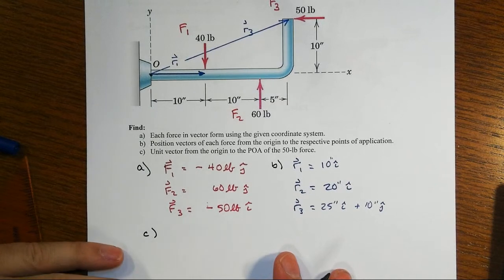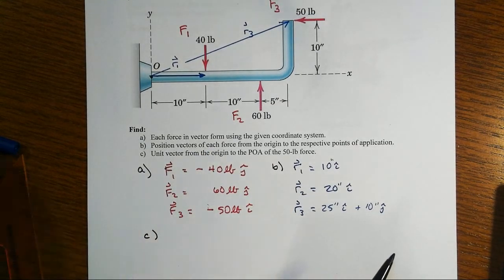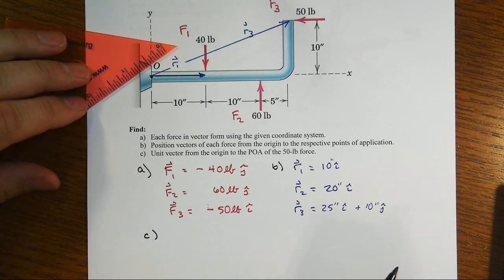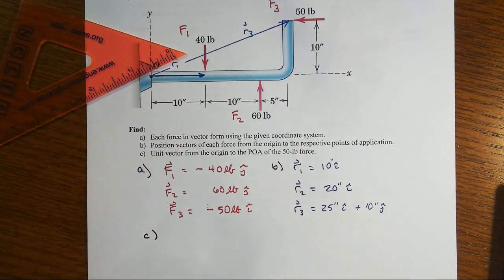Right? Then in part C, we're asked to find the unit vector from the origin to the point of application of the 50-pound force. Other kinds of things that happen in our statics world, in the vector mechanics world, include doing triple mixed products. So that's dot and cross products, and the unit vector is going to be very helpful. When we're doing three-dimensional work, they become somewhat crucial. This is really two-dimensional x and y only.